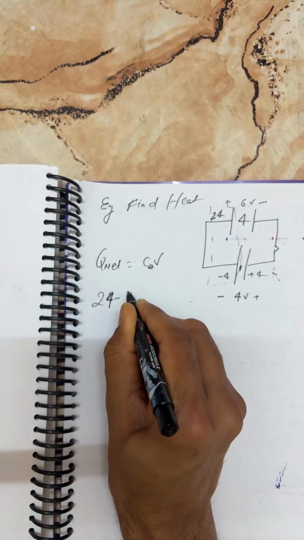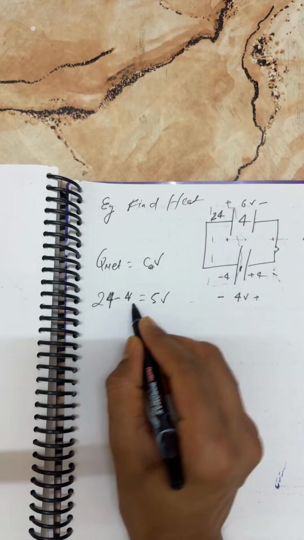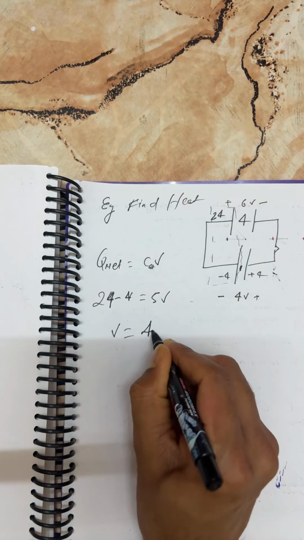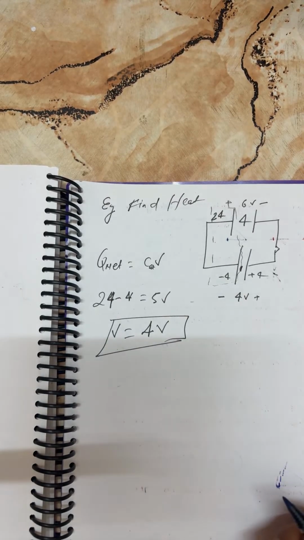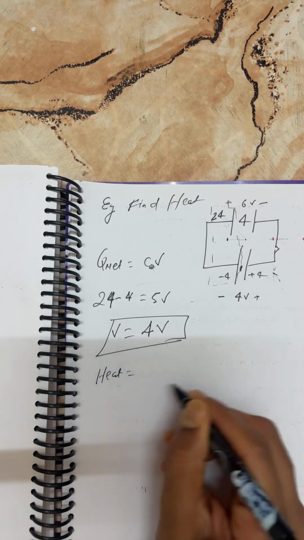24 minus 4. C equivalent how much? 4 plus 1, 5. V is 20. So you can say the common potential here is 4 volt. Correct? So we wish to find the heat here. I'll solve it carefully.